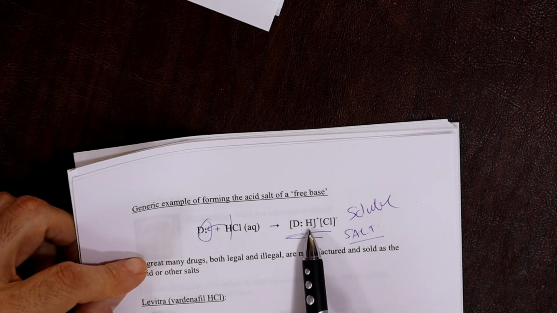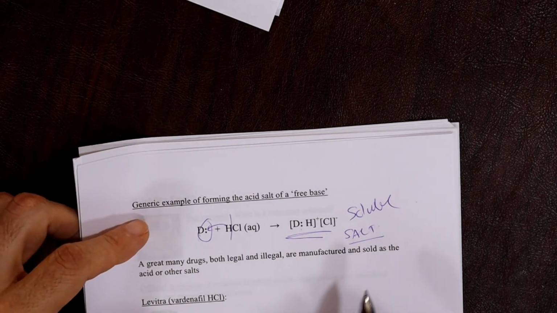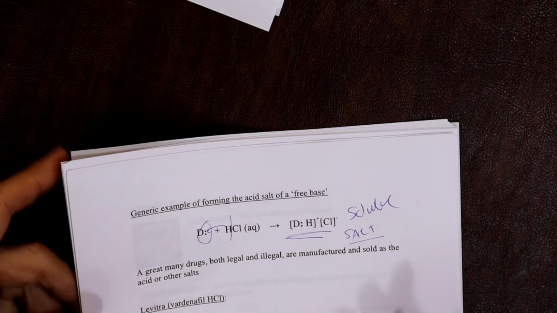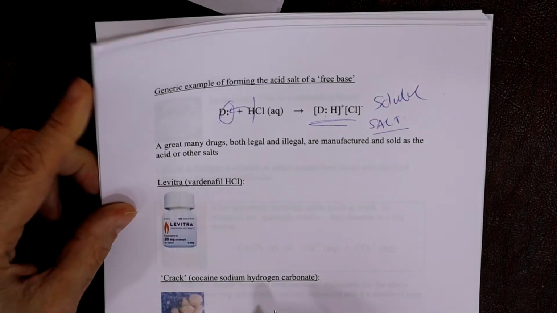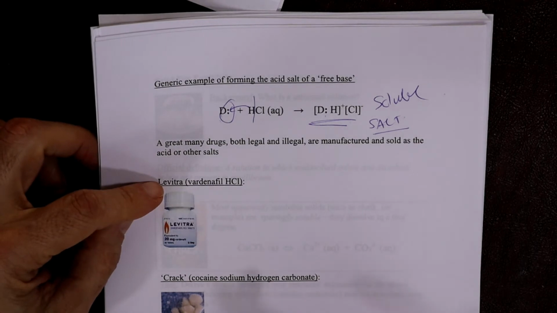I shouldn't really say that exclusively, because pretty much all drugs are available as acid salts because they're stable, they can dissolve in water, so you can take them as tablets, right? So there's a couple of other classics. You name it, you've probably ingested it as an acid salt, right?